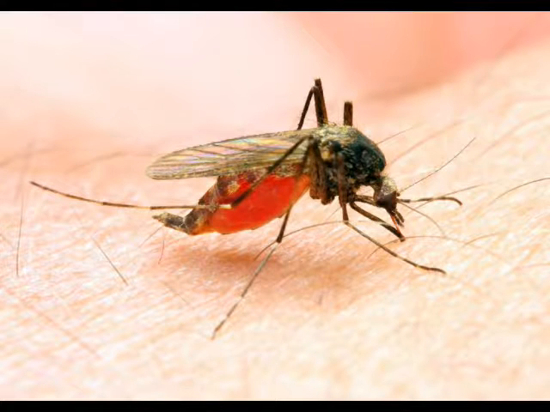About malaria. There are 4 types of parasites that can cause malaria in humans: Plasmodium vivax, P. ovale, P. malariae, and P. falciparum. P. falciparum causes a more severe form of malaria.